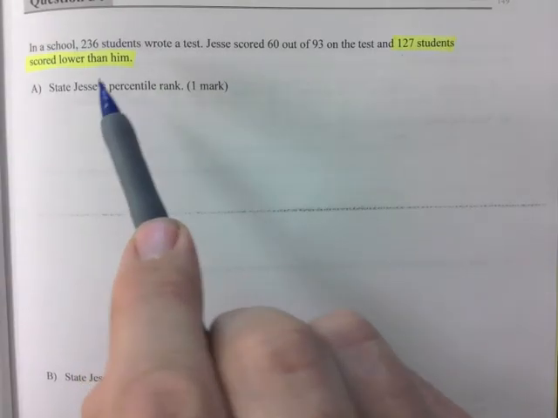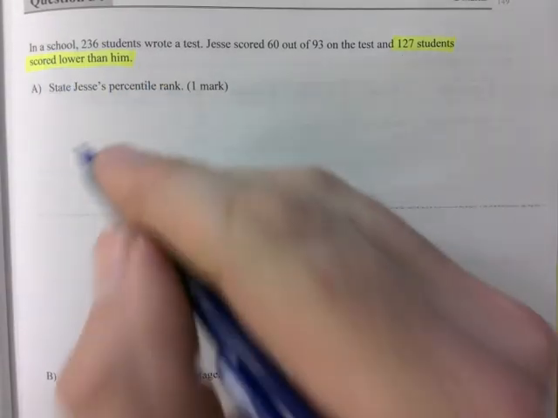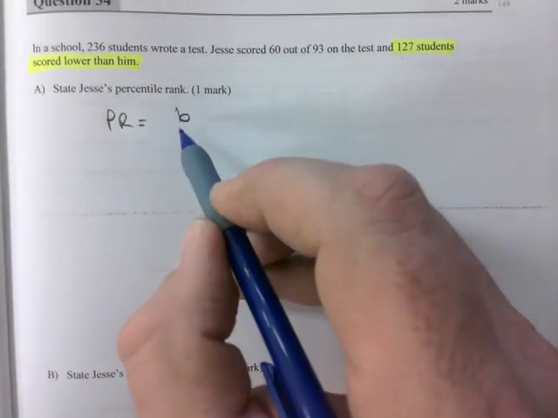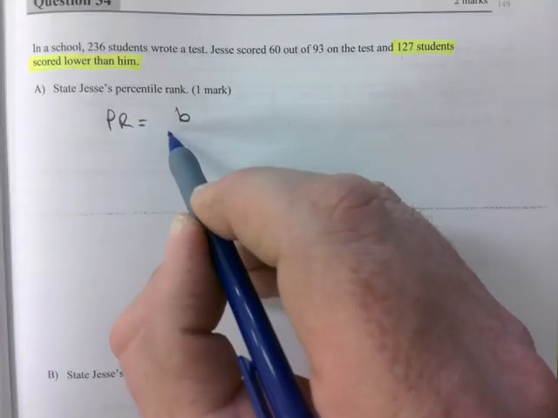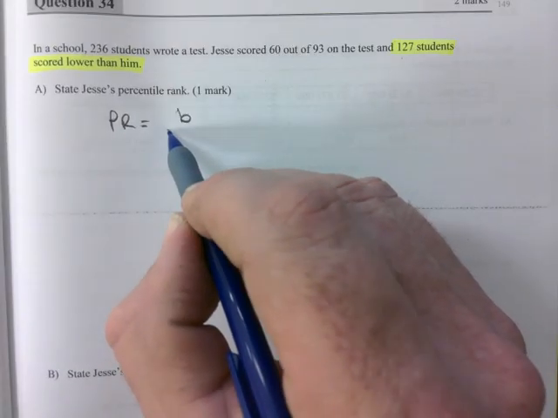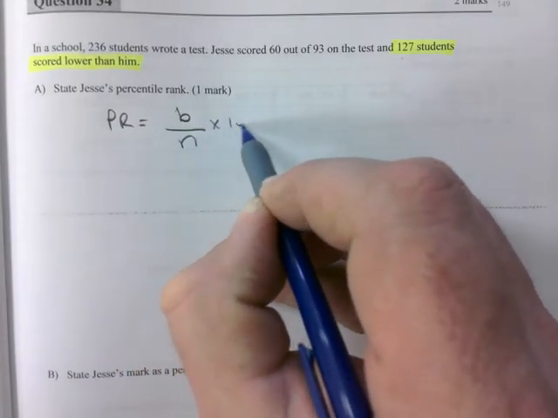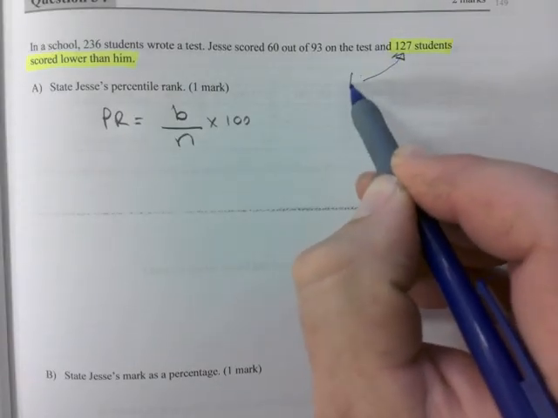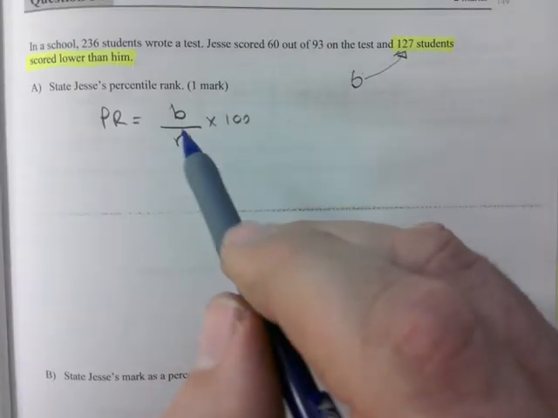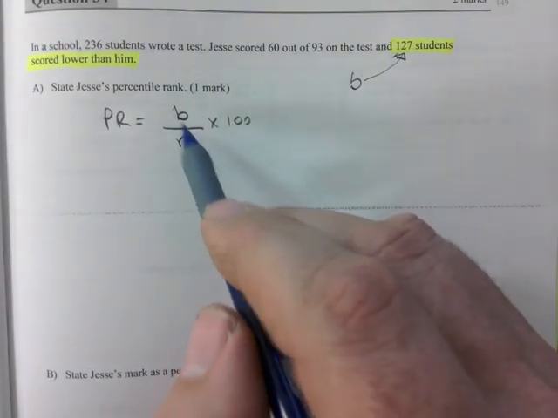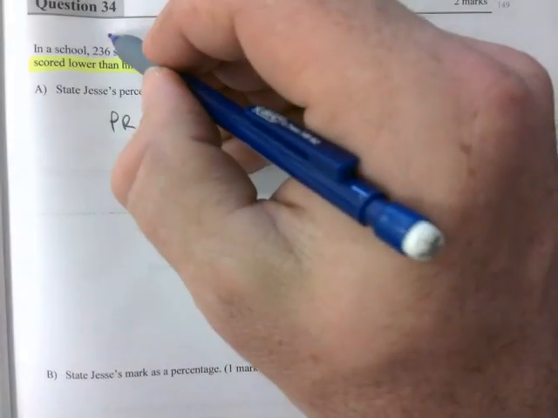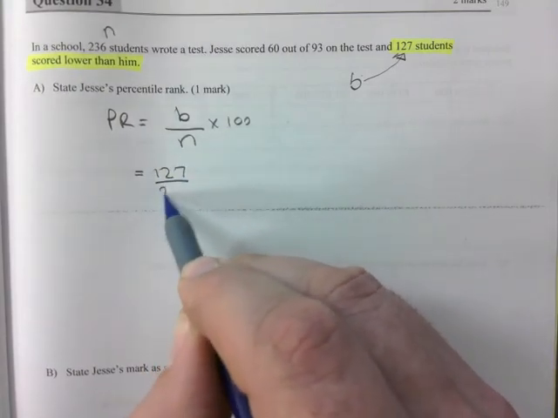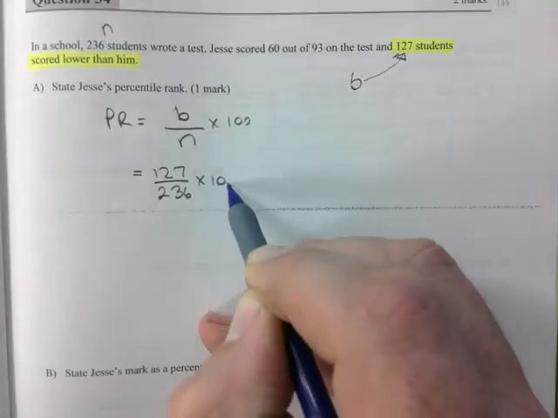State Jesse's percentile rank. Percentile rank is the number of folks that scored below you or earned less than you, over n, times 100. So this right there is B. And where's our n? Is that 236? 236, that's right. Let's put an n up there. So we would go 127 divided by 236 times 100.